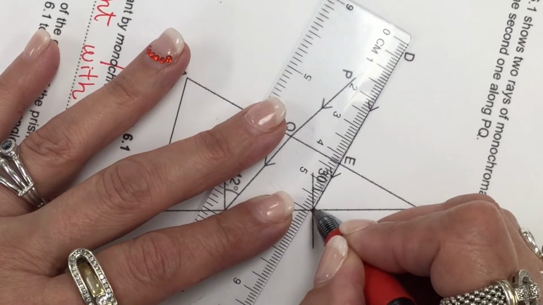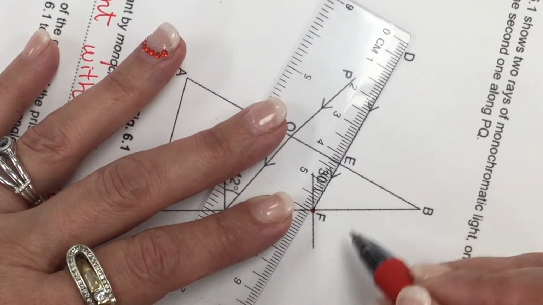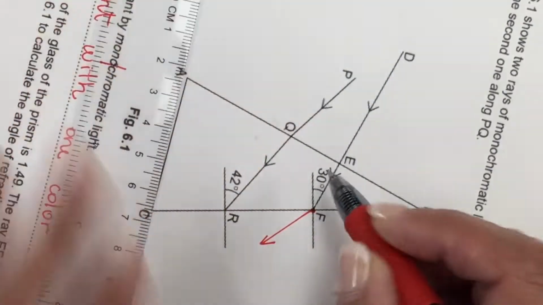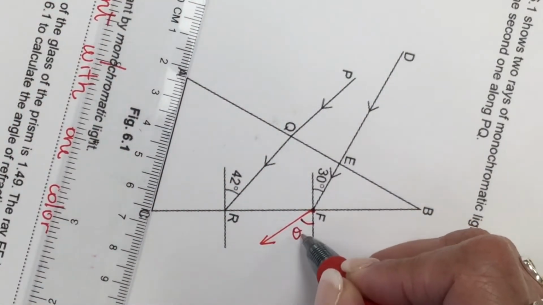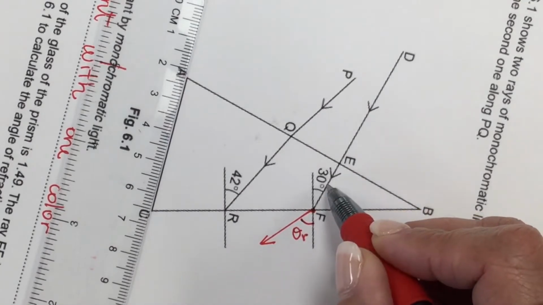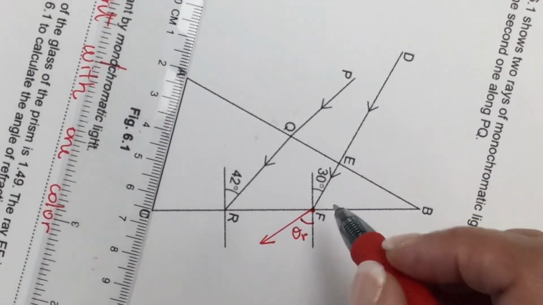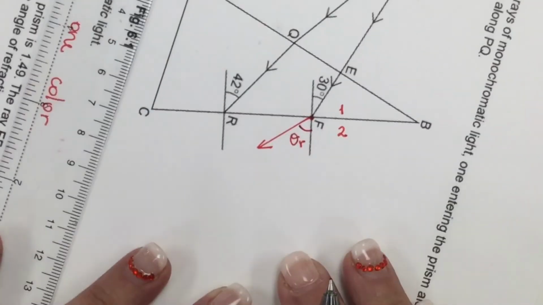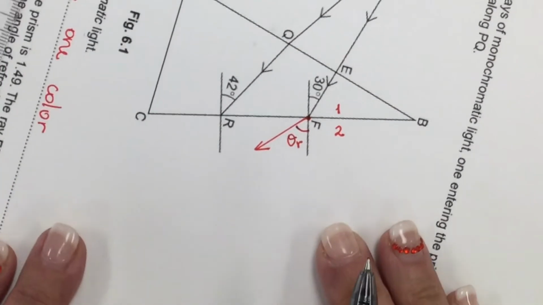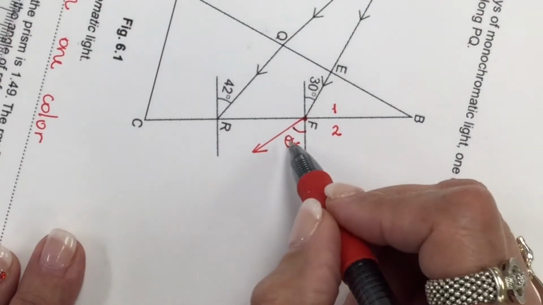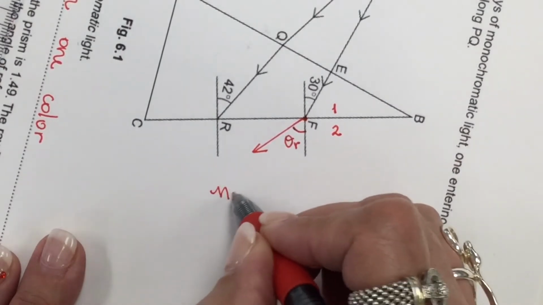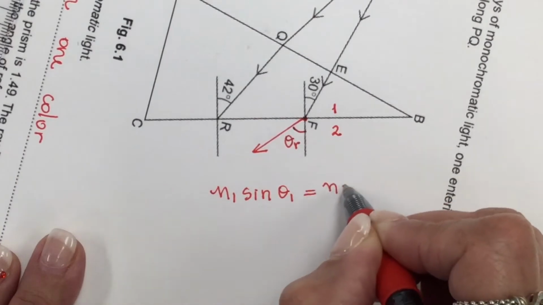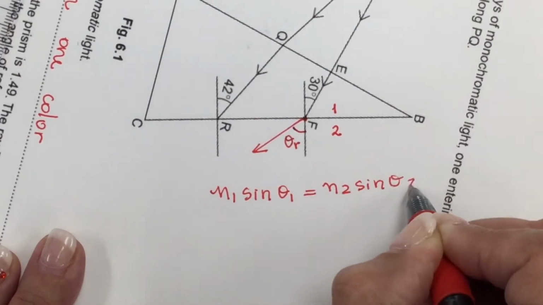So the way that you draw this, because this is more dense to less dense, the ray should bend away from the normal, and we should be expecting a refracted angle greater than 30. So this is medium 1 and this is medium 2. The way that I'm going to set up here is Snell's law to calculate the angle of refraction: n1 sine theta 1 is equal to n2 sine theta 2.